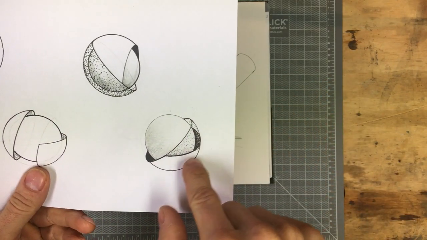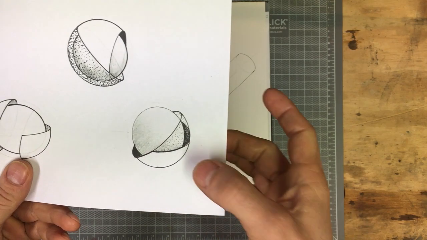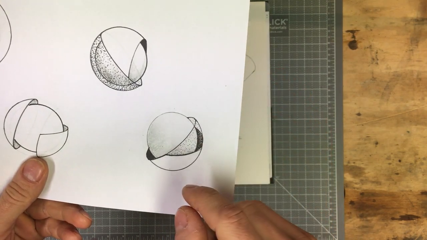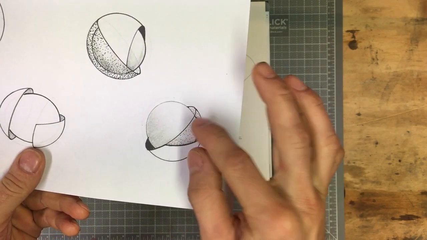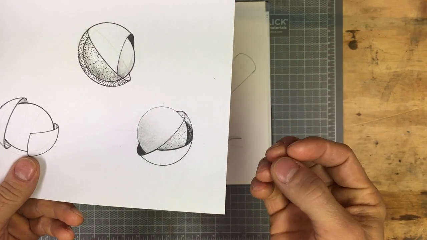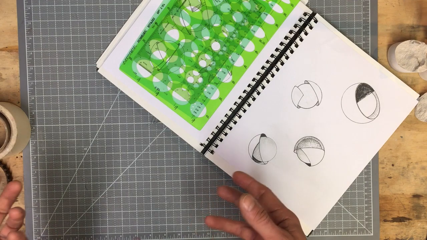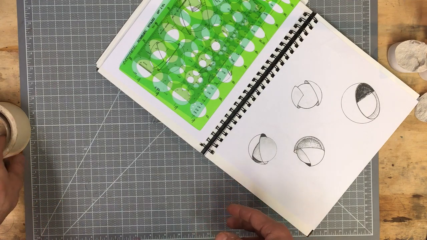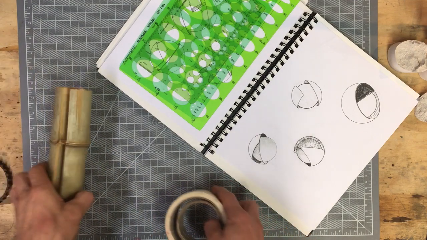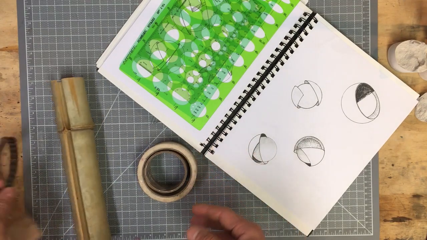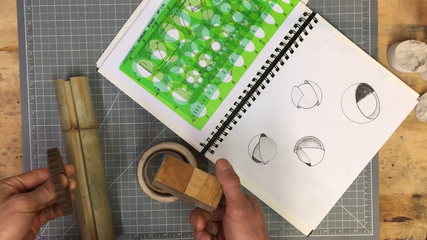So say, for example, in here, it appears as though I've drawn an object that has some sort of semi-transparent material, something maybe like a plastic or a glass. So to do these drawings, you're going to find that it's probably really handy to have some models close by to work with. Just stuff that you'll dig up around the house can be really handy.